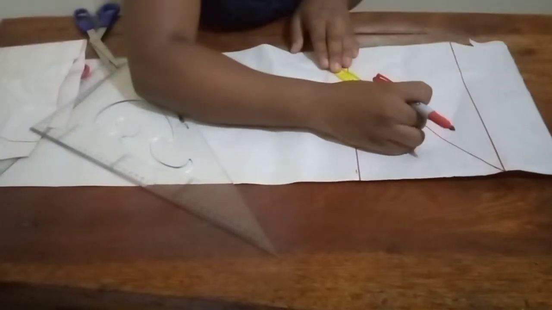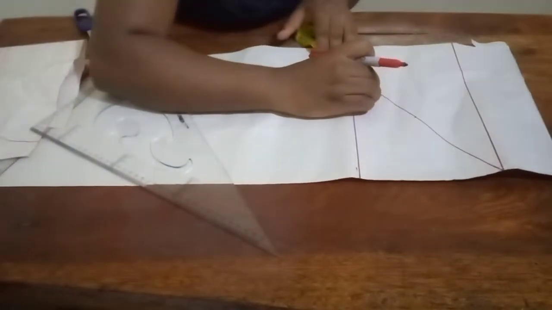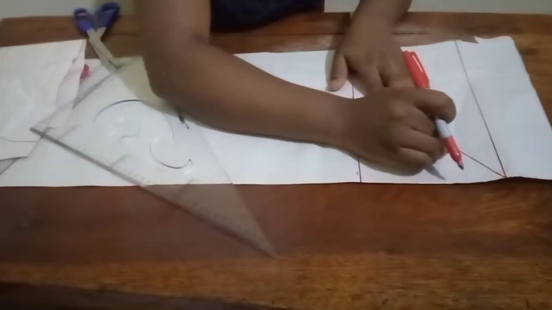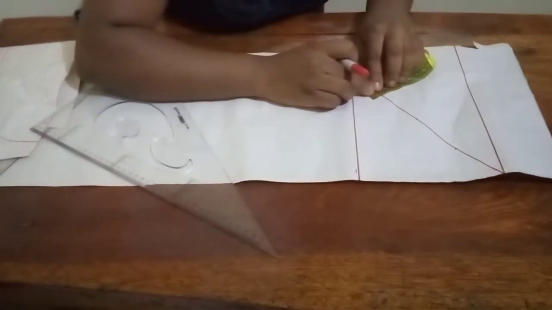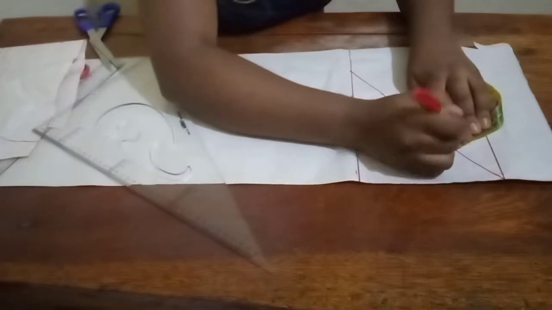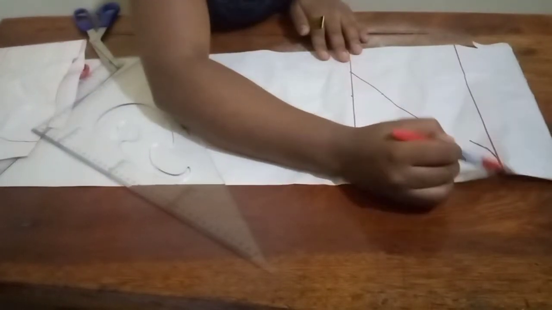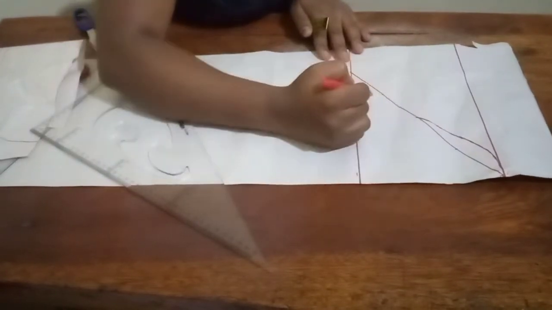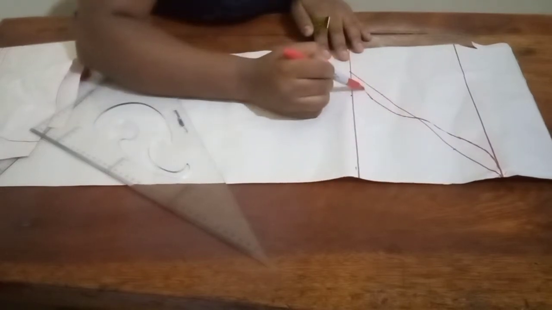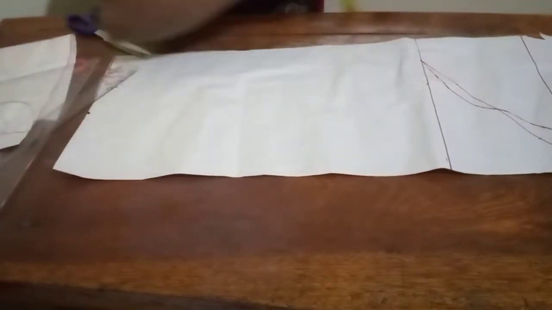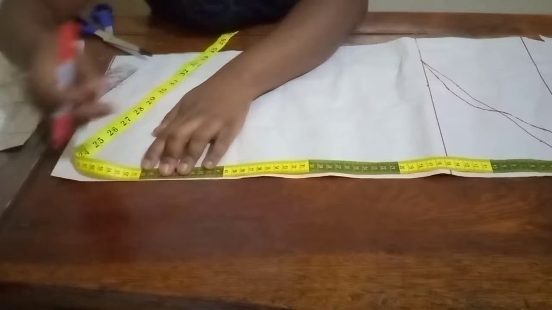I'll divide this diagonal line into 2 and into 2 again. From this first point, I'll go out by 1.5 centimeters, and on the third point, I'll go out by 2 centimeters. And then I'll connect the points at the end. This will create a curve.